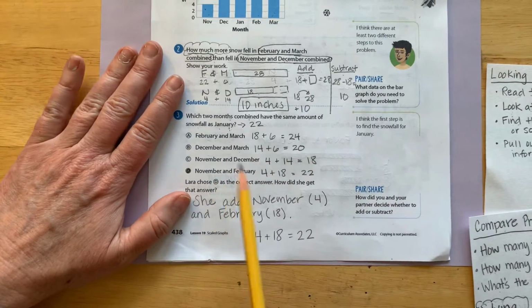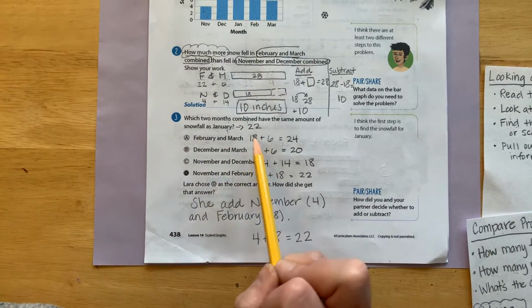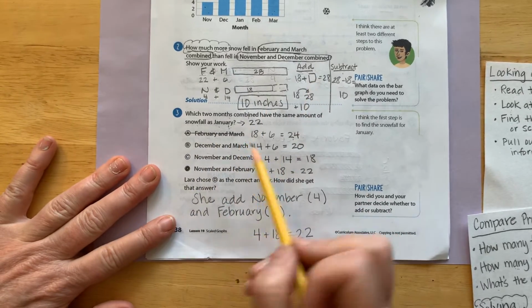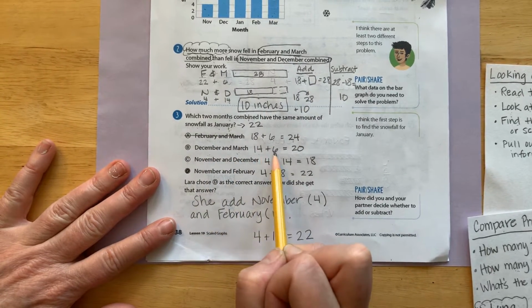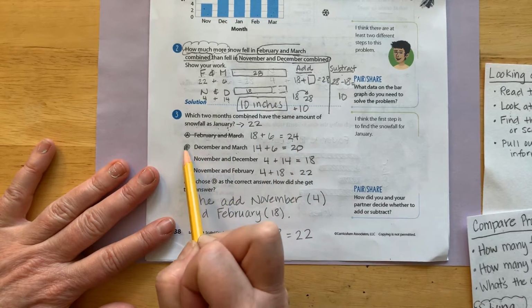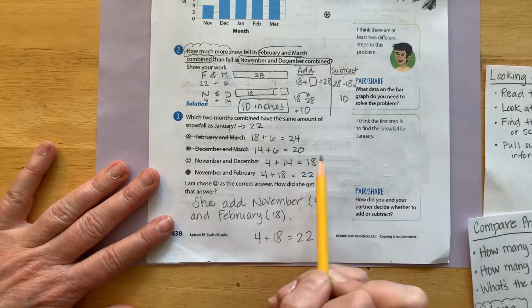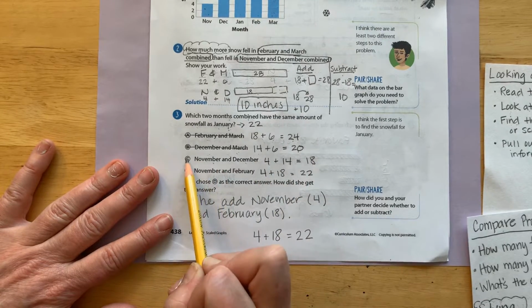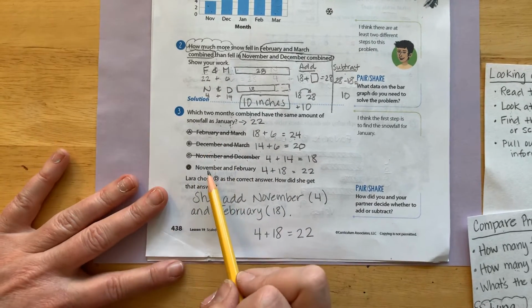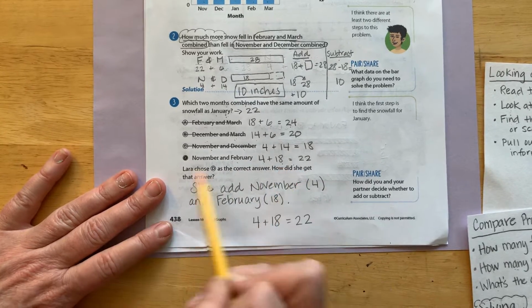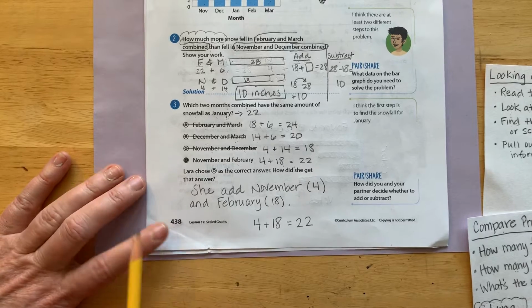So then I started adding. February and March was 18 plus 6, and that was 24. That's too big. December and March were 14 plus 6, which is 20. That one's too small. November and December were 4 plus 14, which is 18, which is again too small. But I noticed that November and February together were 4 plus 18, which equaled 22. There is the correct answer.